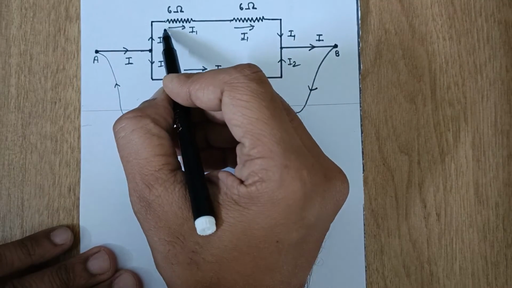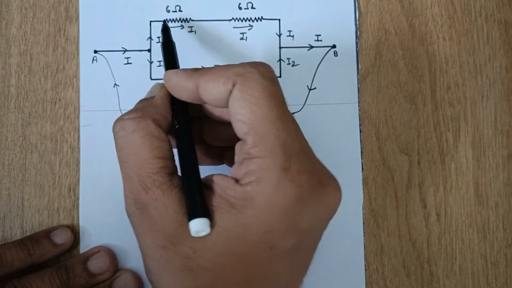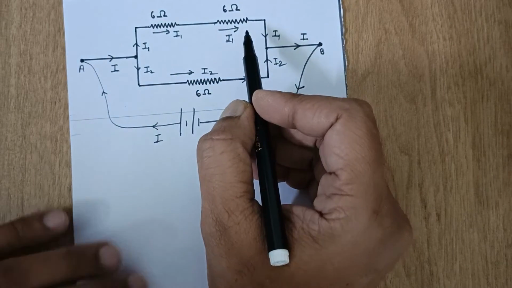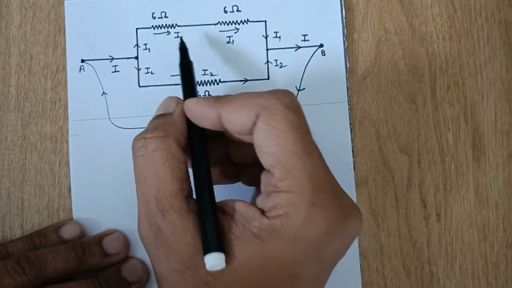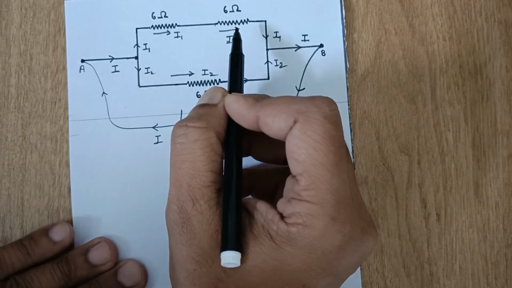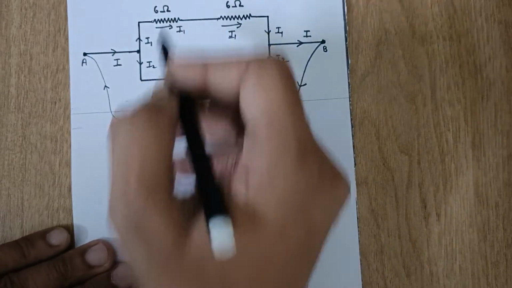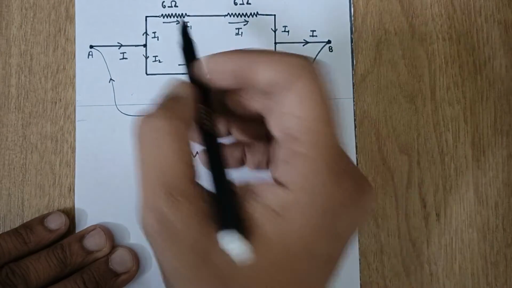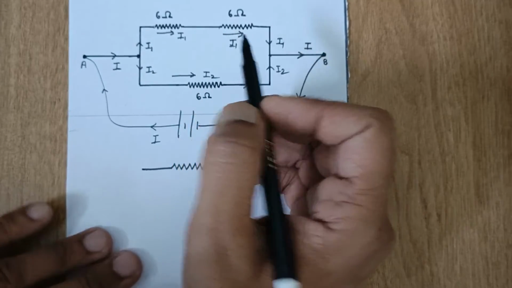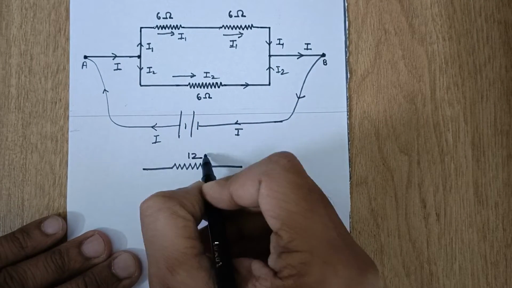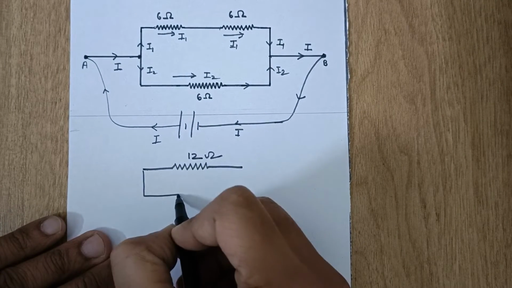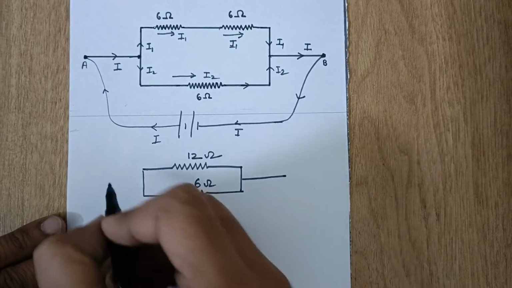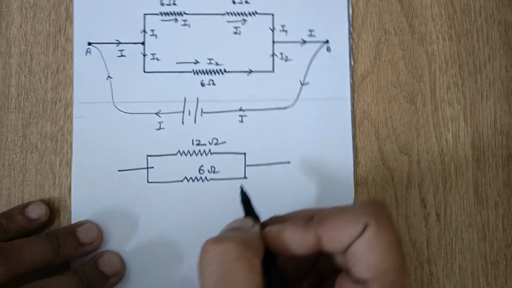So we notice that the same current I1 passes through these two resistances. So these two are in series connection, because in series connection only the current remains the same through all the resistances. So we are going to reduce this circuit into the following part. So 6 and 6, since these two are in series, directly add up to 12 ohms, and then we have a single resistance of 6 ohm like this. And now it is pretty much clear that these two are in parallel.